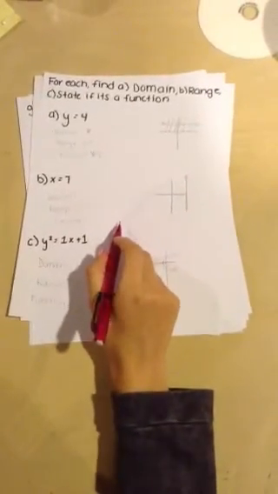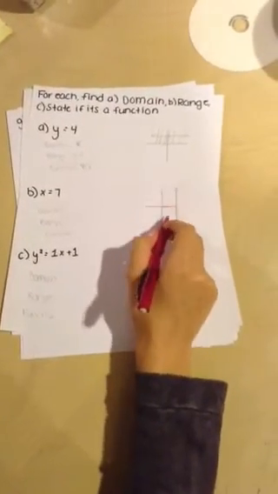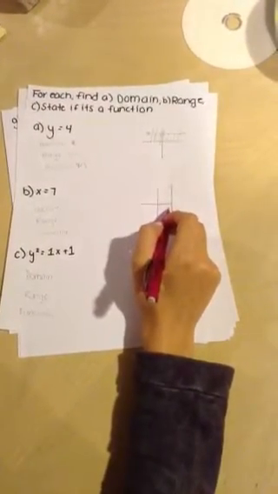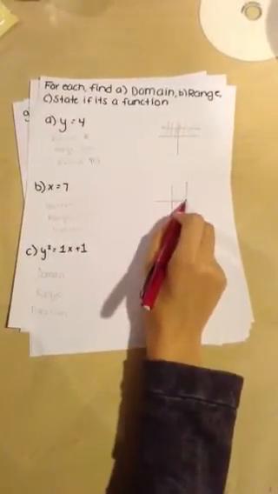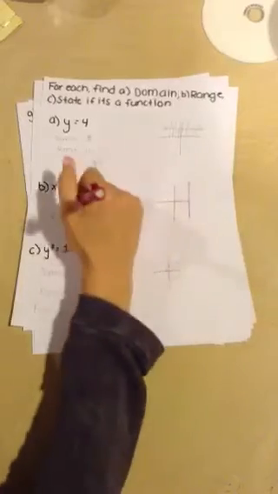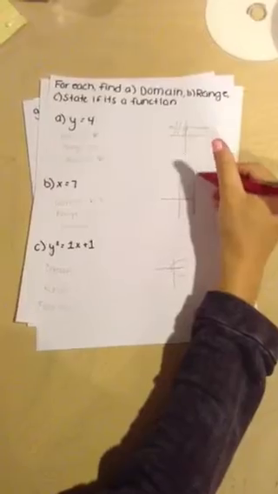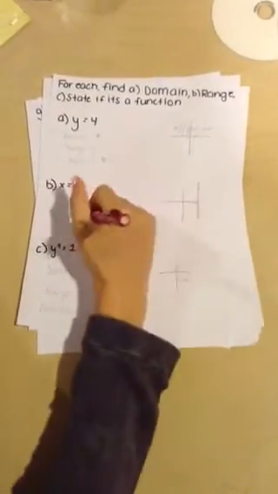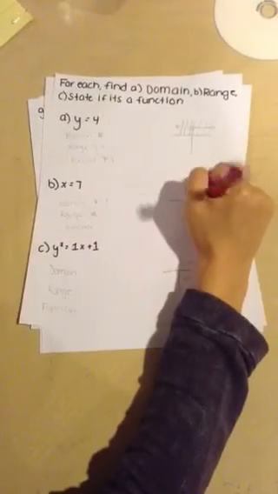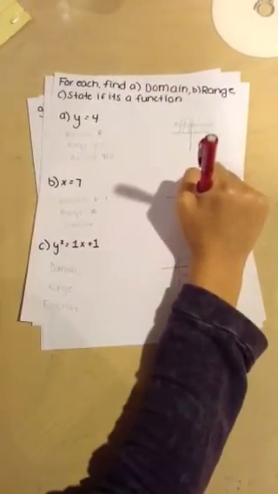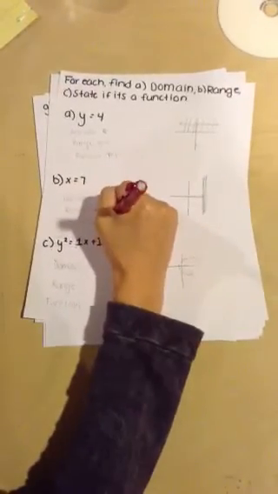For this next one, x equals 7, you're just going to go out to 7 and draw the line, because all x equals lines are parallel to the y-axis. Now the domain for this one is only going to be 7, so it's just x equals 7. The range includes all reals, because it's going to go up and down forever to all y's. For the vertical line test, if you hit it right on x equals 7, it's going to hit all the points on the graph, so it's not a function.